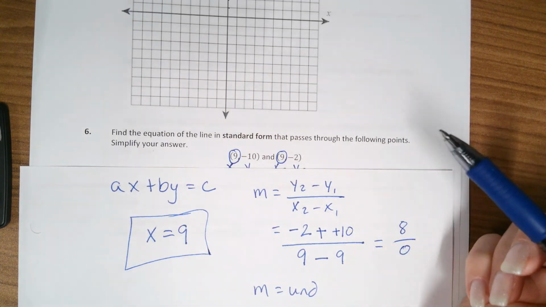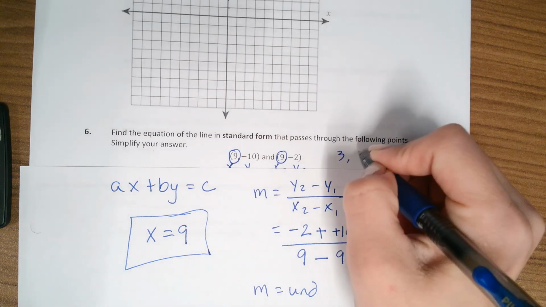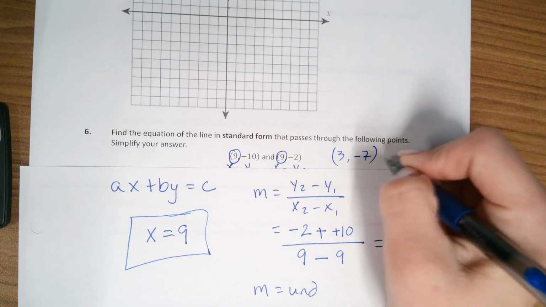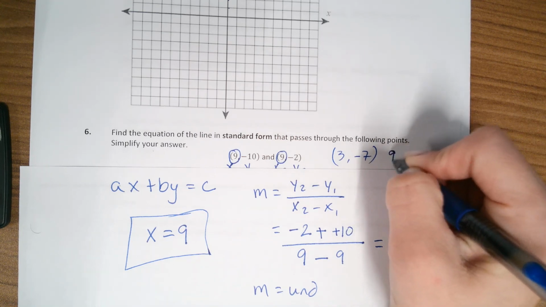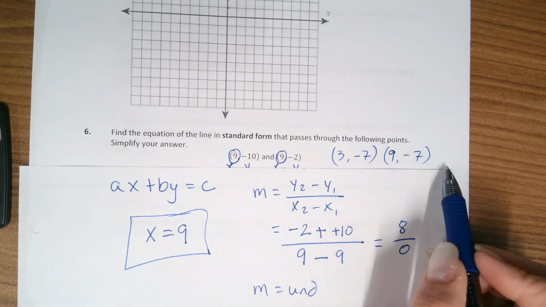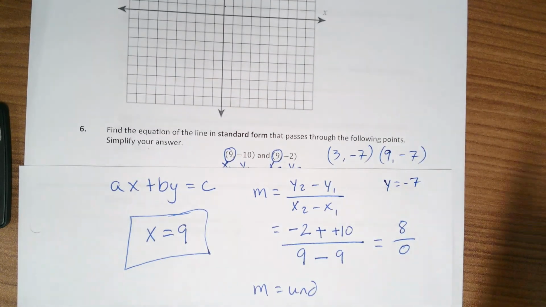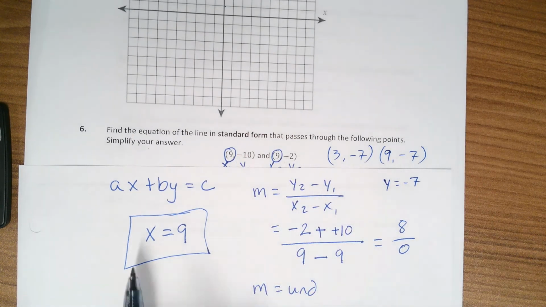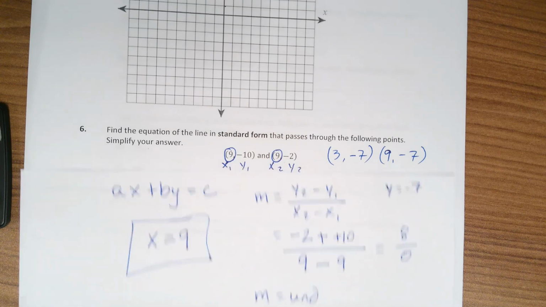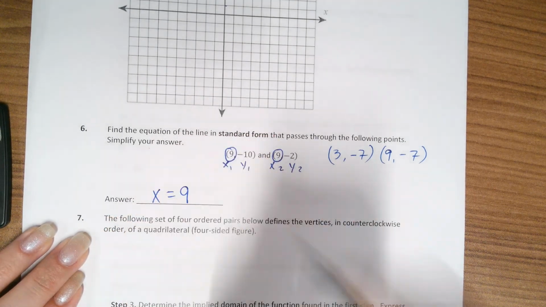And if it had been something like 3, negative 7, and 9, negative 7, something like that, then we see here that our y values are the same, and so we would automatically have y equals negative 7, and that would have been it, our equation in standard form. But this one, the x values were the same, so I have x equals 9. Okay. All right, so number 6, I have x equals 9.